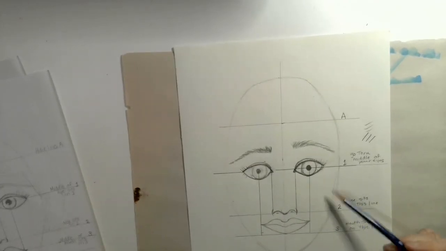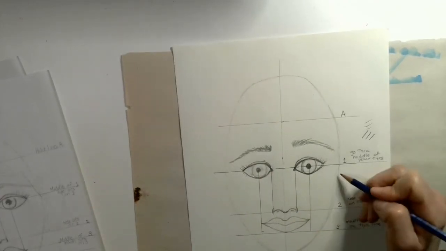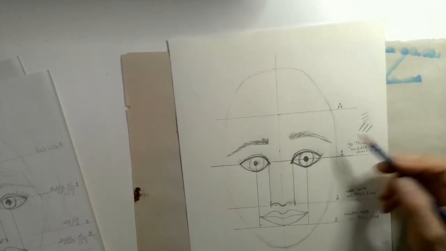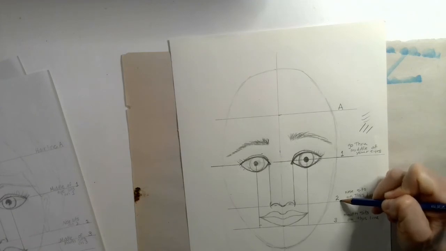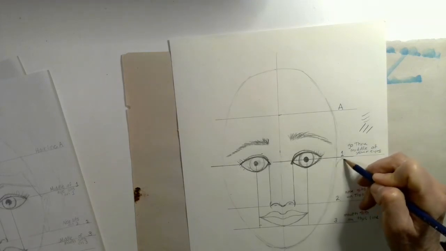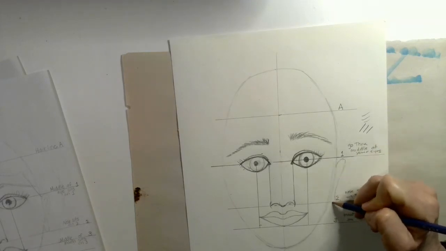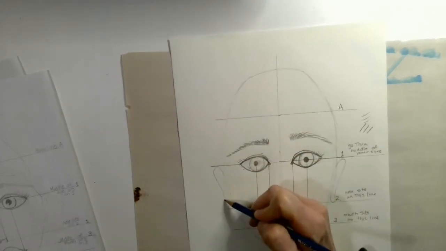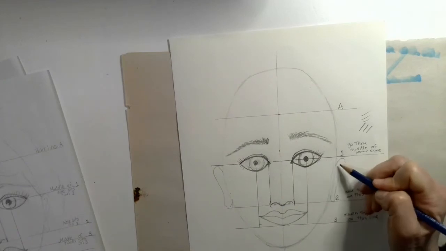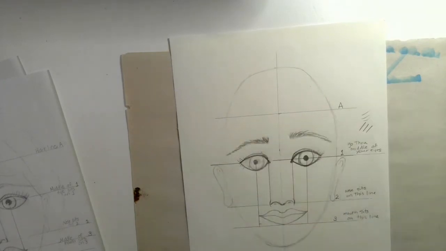Nobody looks this perfect. Well, maybe not this perfect. Okay, so we also need some ears. So the ears go between 1 and 2. Okay, and they just curve up, and the ears are a whole lesson in and of themselves. We're not going to worry about that right now. Okay, so there are your ears.